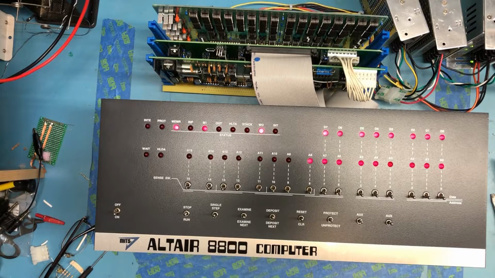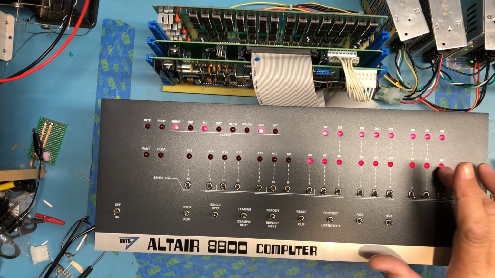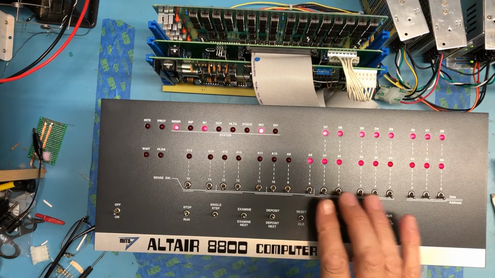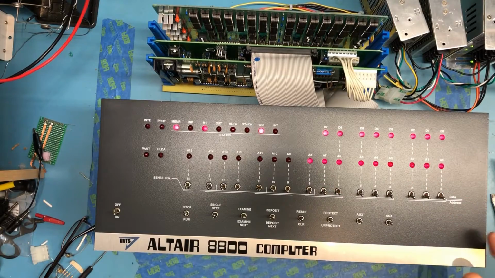But you know, looking good. We can see these LEDs down here are dim because they're only on part of the time as it's going back to address 0 and then up to that address. Initially 377 and then 777 and then back to zeros.